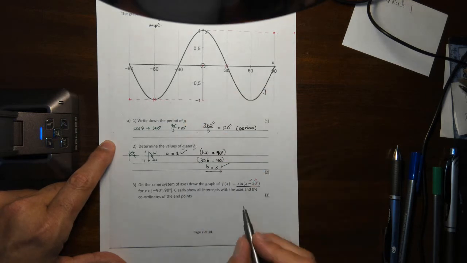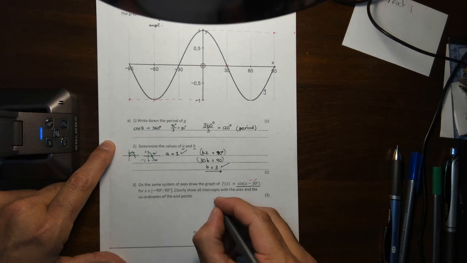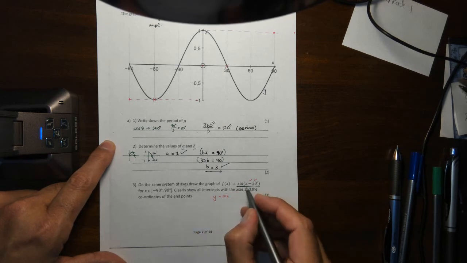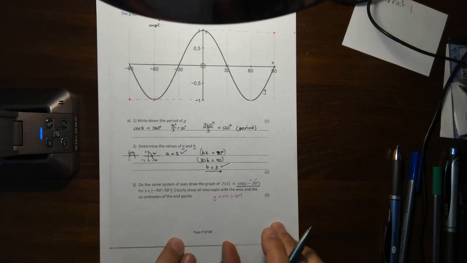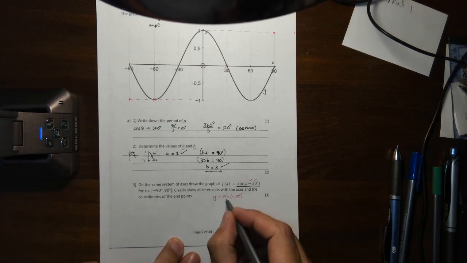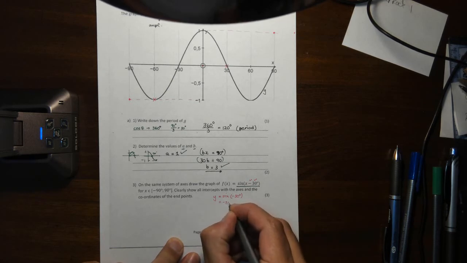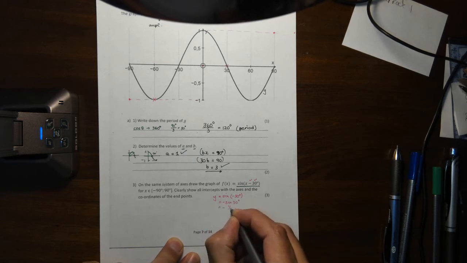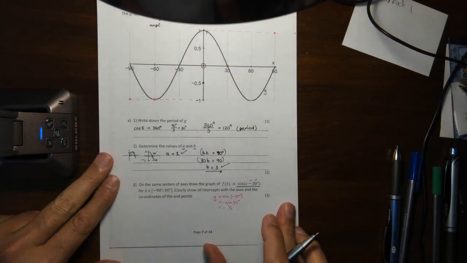So if I now want to find my y-intercept here. The y-intercept is where x is 0. So it's the sine of minus 30. Okay? What is the sine of minus 30? Well, minus 30 is in the fourth quadrant, so sine is negative. So this is minus sine 30, and I know the sine of 30 is a half. So it's going to go through that y-intercept there.